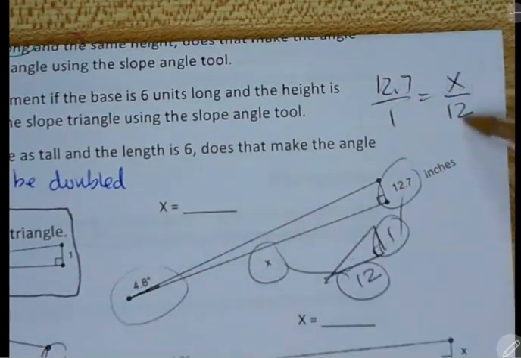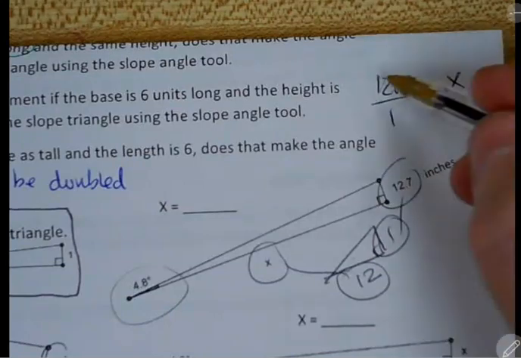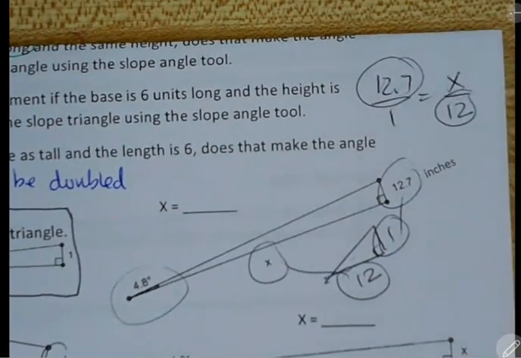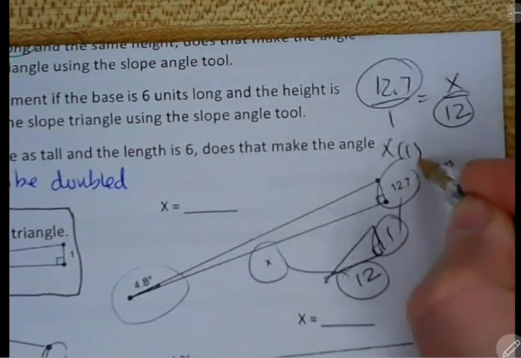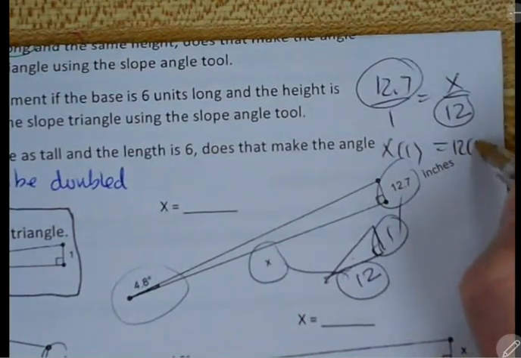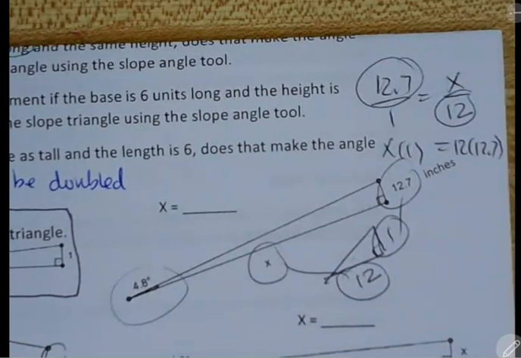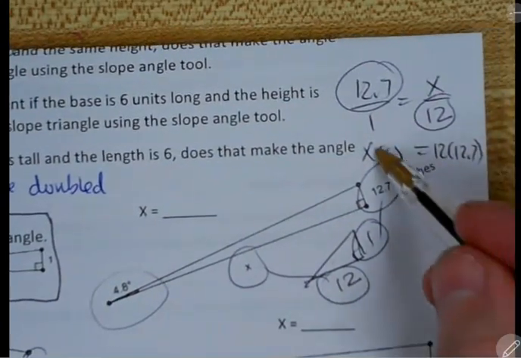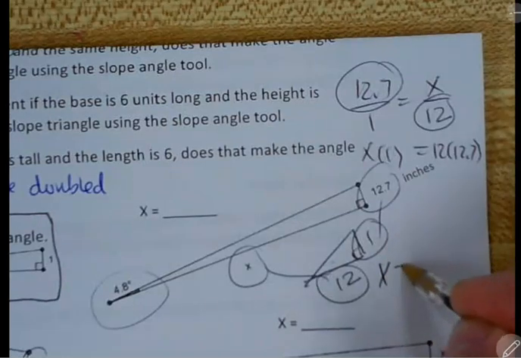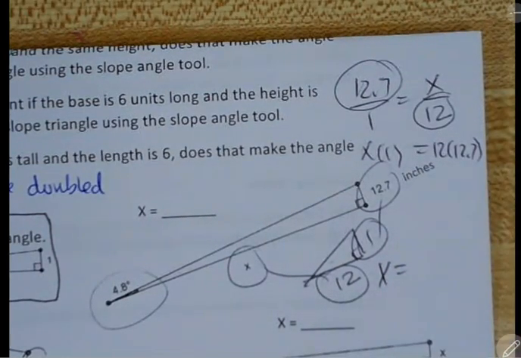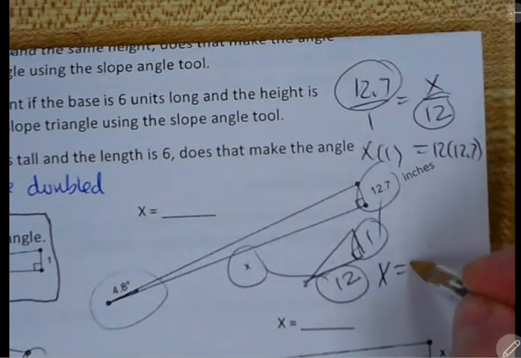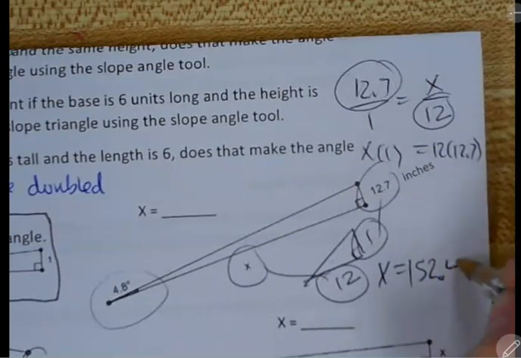Now this time, x divided by 12 is not going to be x, only x divided by 1 is. So this time we need to cross multiply. So x times 1 is one side, and then 12 times 12.7 is the other side. So x times 1 is x, and 12 times 12.7 is 152.4 inches.